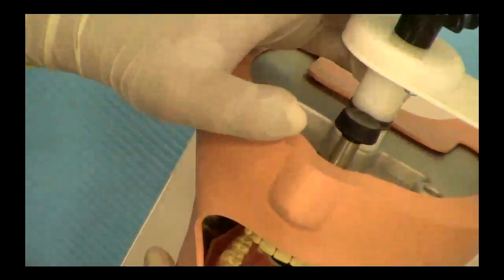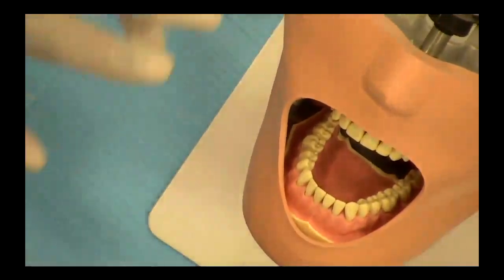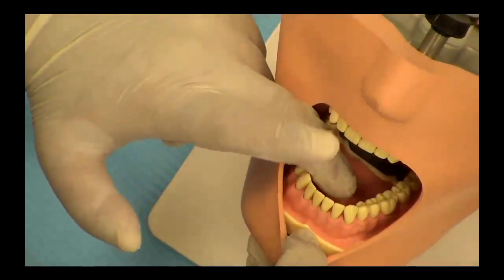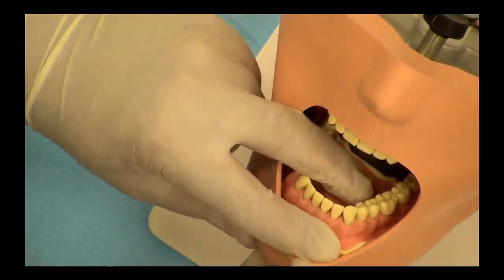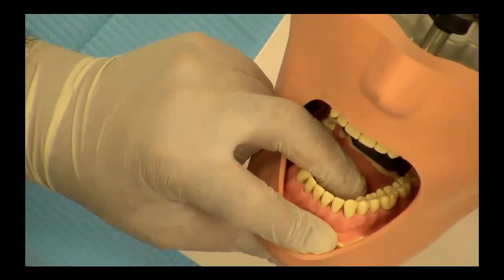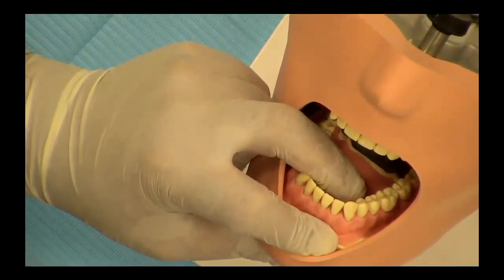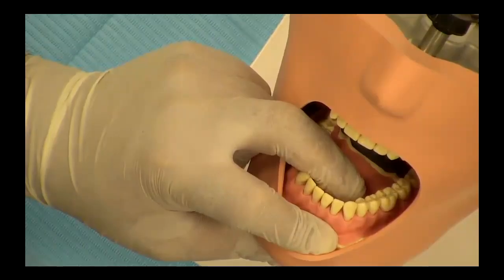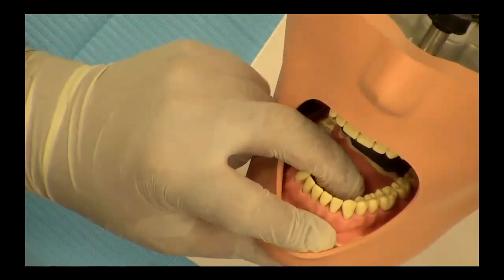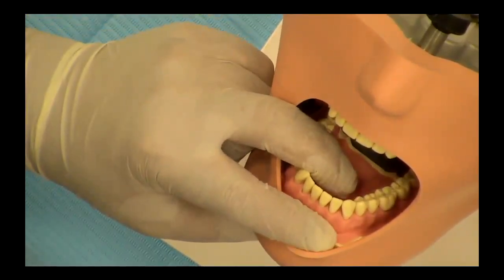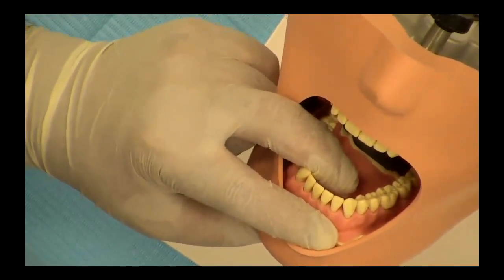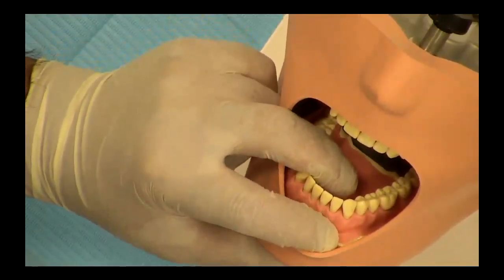Now for the mandibular teeth, you will have your middle finger on the lingual side, forefinger on the buccal side, and your thumb supporting the mandible directly underneath the tooth extraction, wherever you are carrying out the tooth extraction. This is very important because the mandible is a mobile bone. It's not fixed to the cranial base like the maxilla. So you must support the base of the mandible with your thumb.